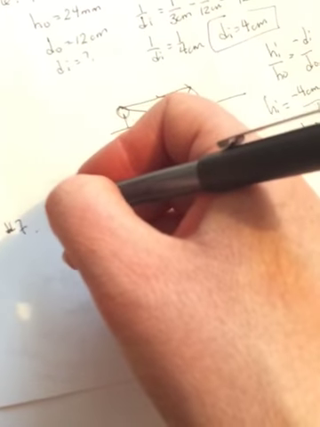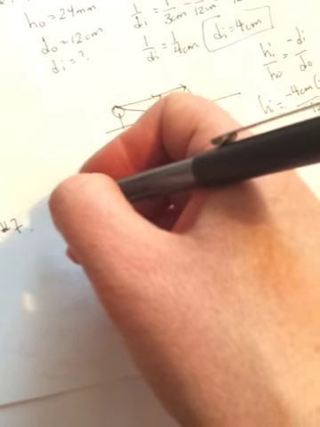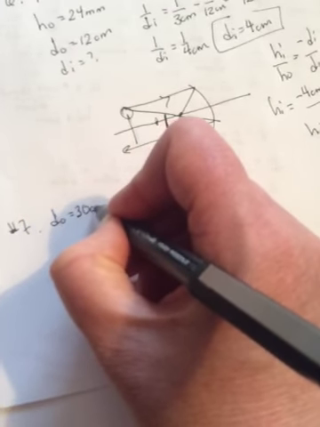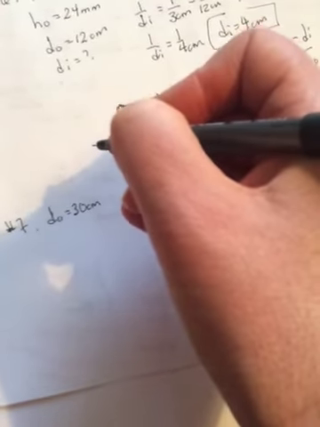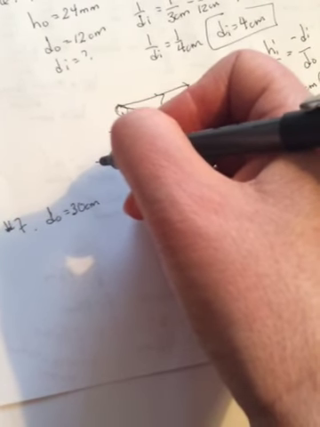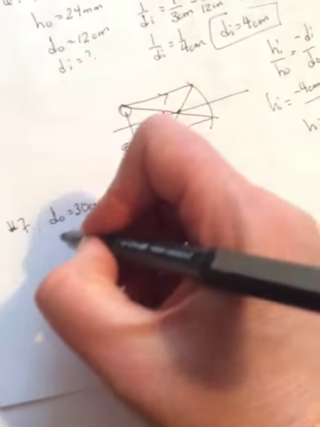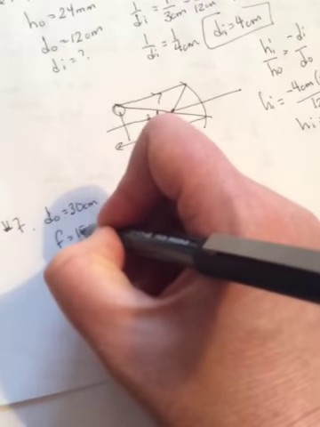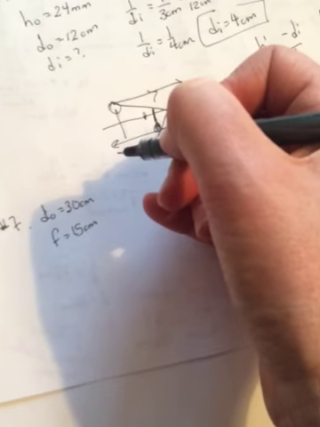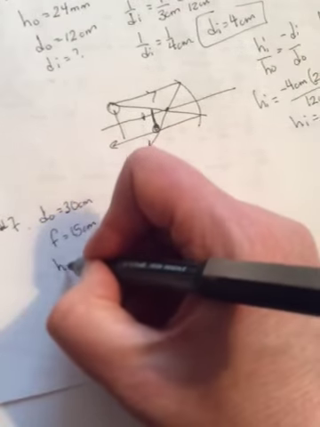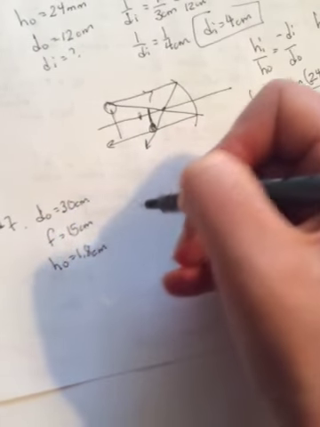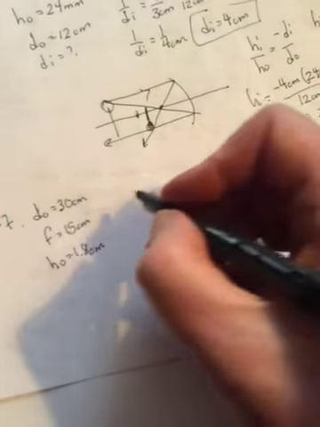says, an object that is 30 centimeters from a concave mirror, so DO is 30 centimeters. How far was I supposed to go? To 9. 30 centimeters from a concave mirror, focal length 15 centimeters. And it wants to know if the object is 1.8 meters high. It's probably centimeters, not meters. Find the image and how high is it.